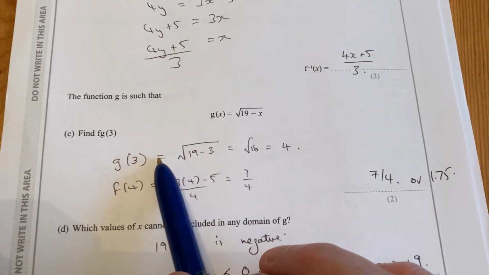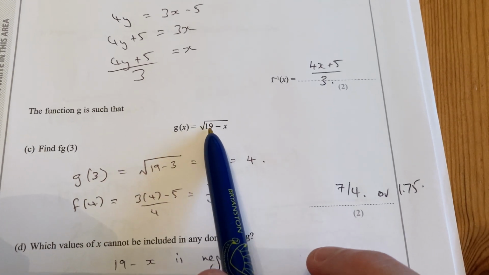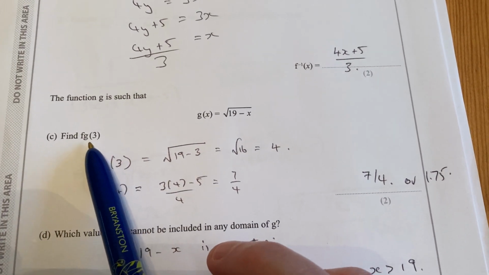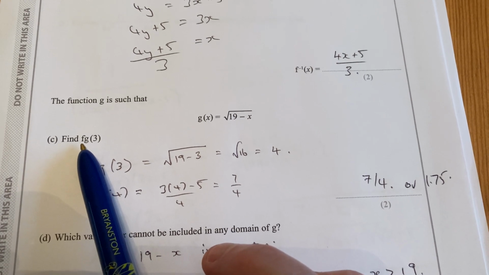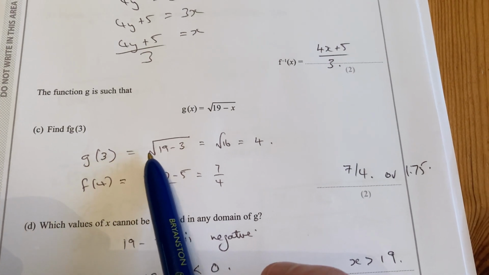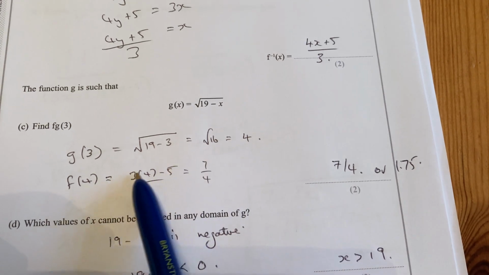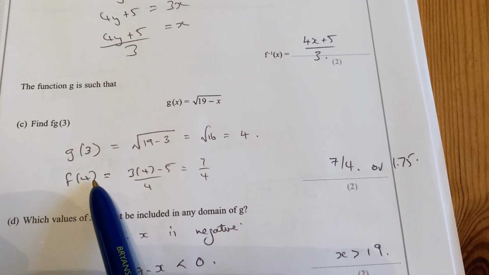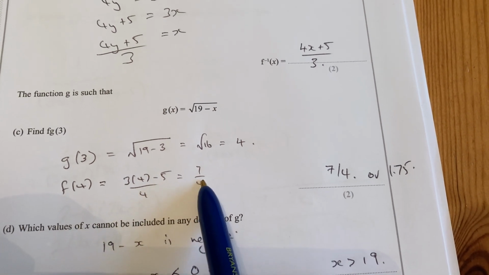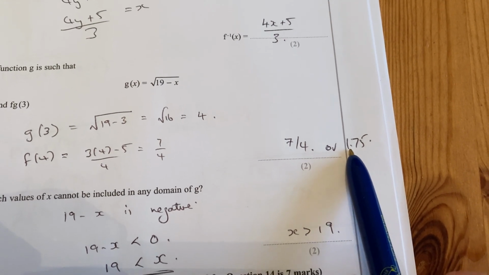What have we got here? Part C. Another function, this time it's g, so the g function is the square root of 19 minus x. Now fg3 means that I do the g function first and then I do the f function. So I'm finding out what happens when I put a 3 into g, so you get the square root of 16, which is 4, and it's that 4 that then needs to go into the f function. So 3 lots of 4 minus 5 divided by 4 gives a fraction 7 over 4, which you can write as a decimal 1.75 as an answer.